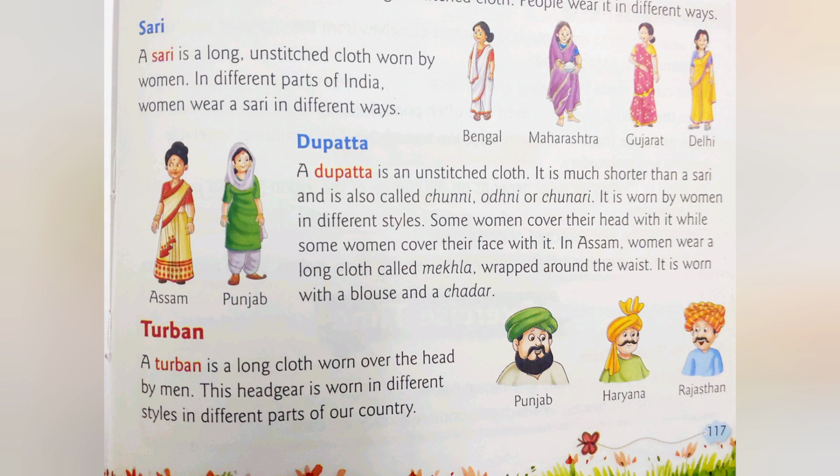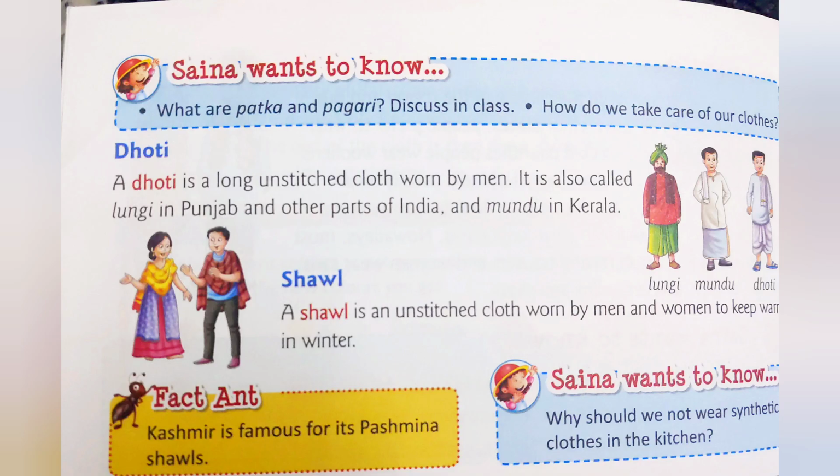Turban. A turban is a long cloth worn over the head by men. This headgear is worn in different styles in different parts of our country. Dhoti. A dhoti is a long, unstitched cloth worn by men. It is also called lungi in Punjab and other parts of India, and mundu in Kerala.